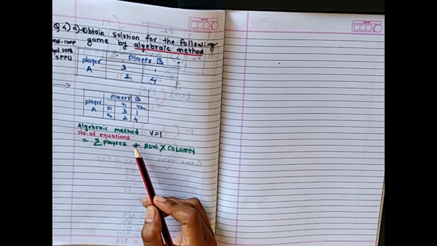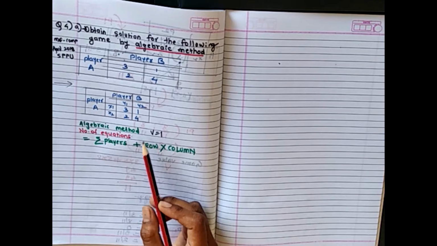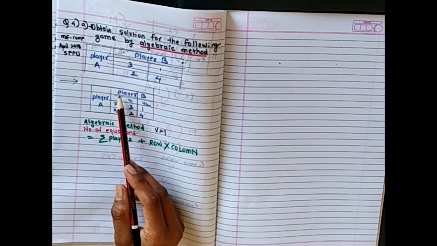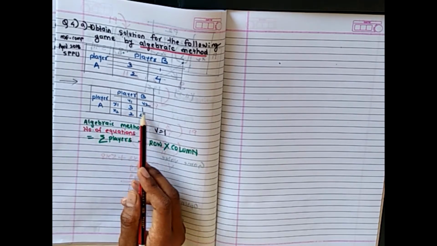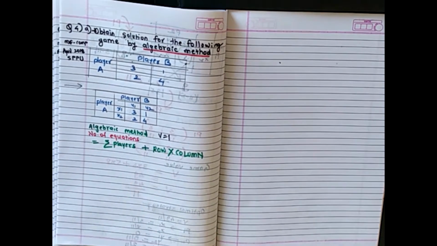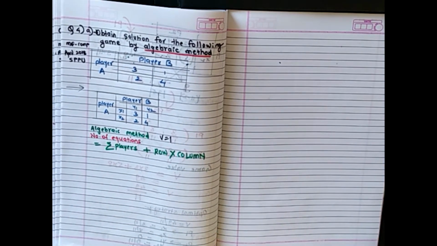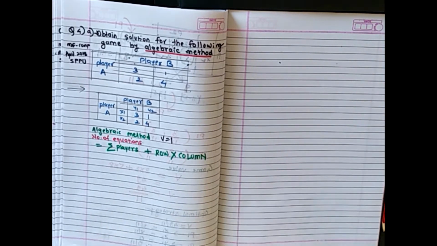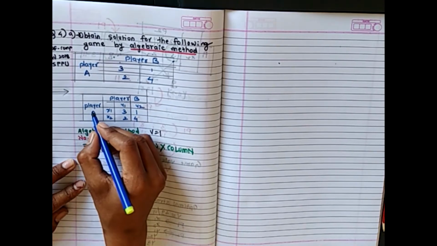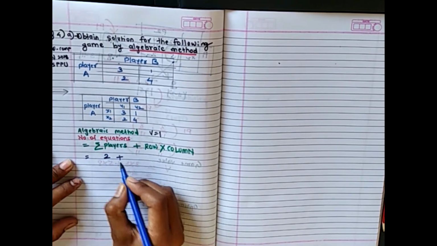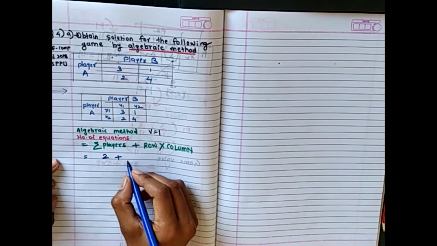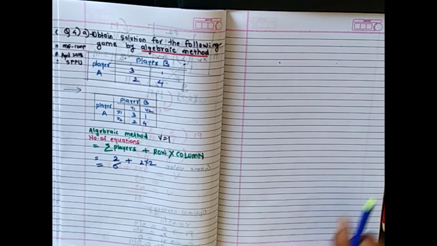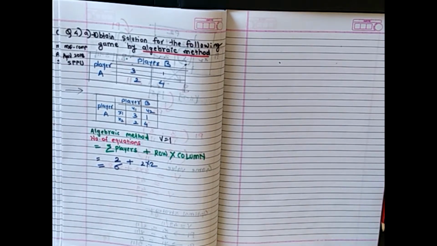So in this example, how many equations will we have? The total number of equations is the total number of players plus the rows into columns we have in the given table. According to this formula, the total number of players in this example is 2, player A and player B, plus rows are 2 and columns are 2, so 2 into 2. So the total number of equations we will have is 6.